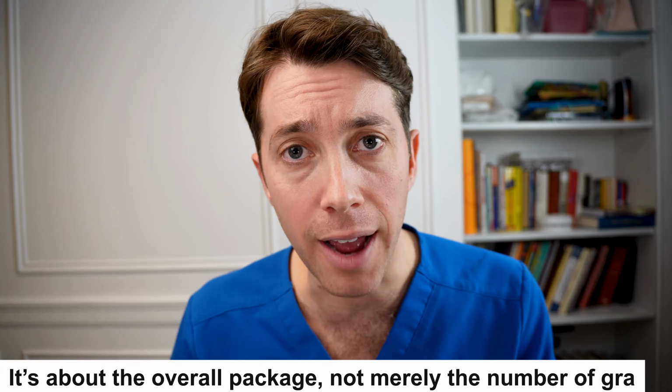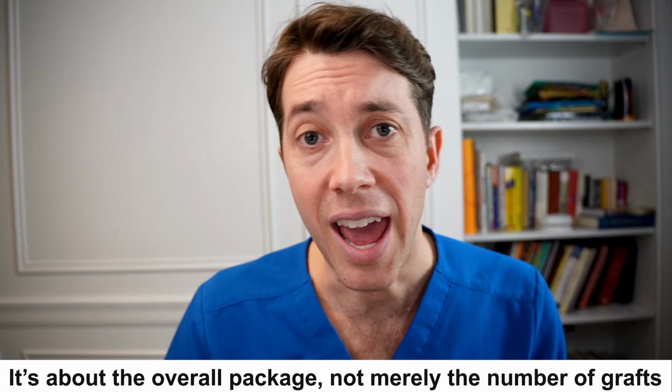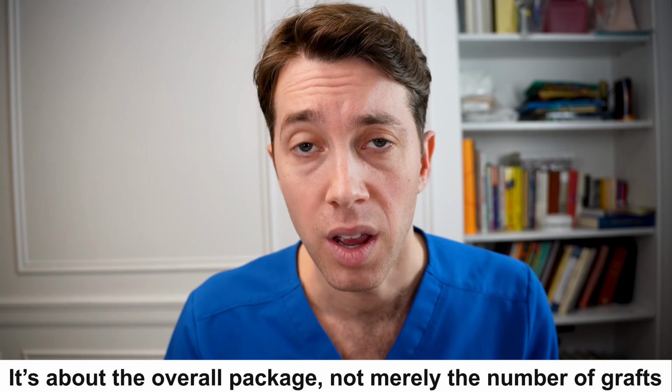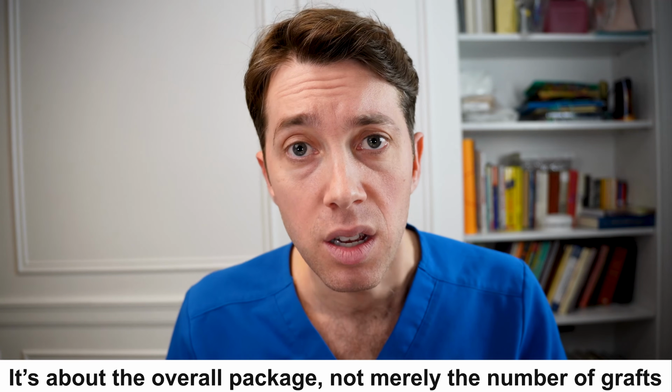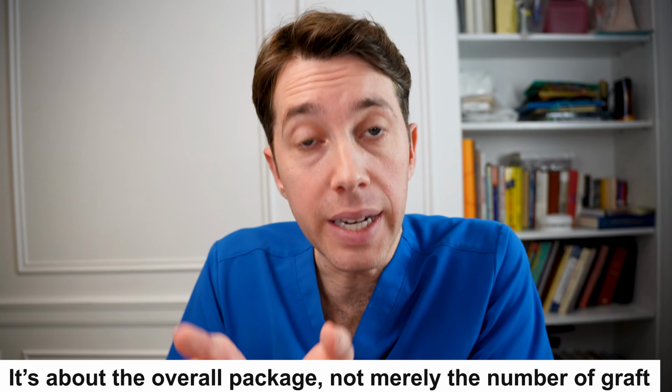It's less about the grafts and it's more about the artist and the experience of the hair surgeon. Now, there are cases that are small, there are medium cases, and there are large cases. And that's kind of how I think about hair transplants. Now, the artistic part is critically important. We talked about singles in the front, doubles and triples in the mid scalp, 2s, 3s, and 4s in the crown. That's what it boils down to.